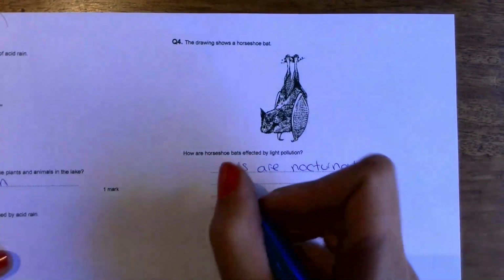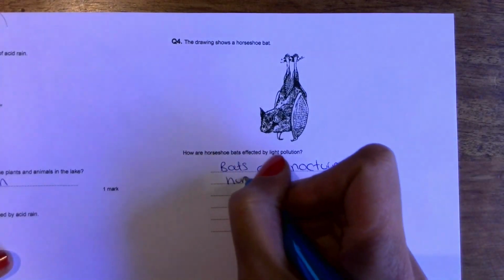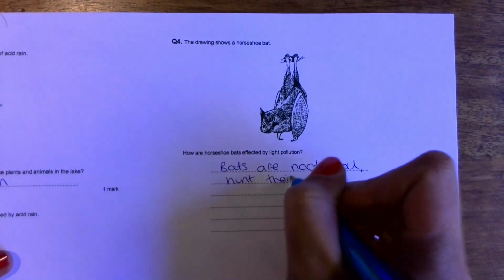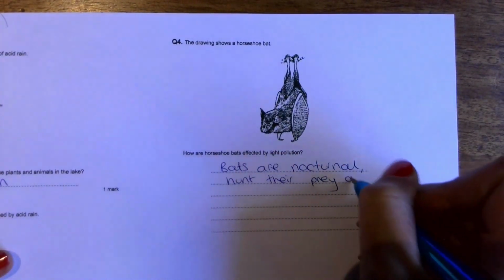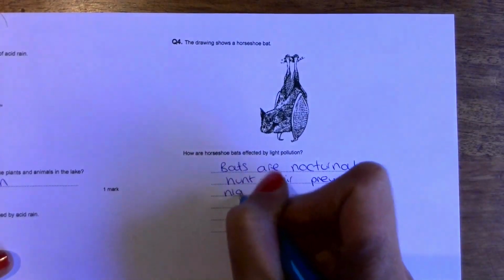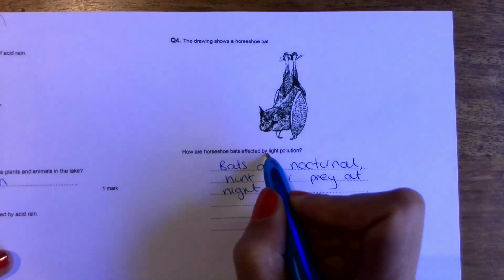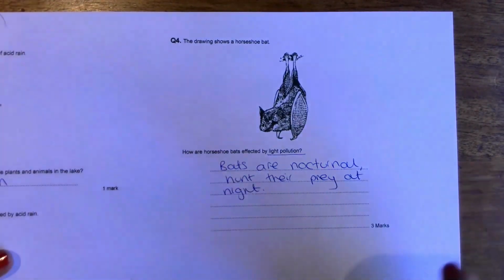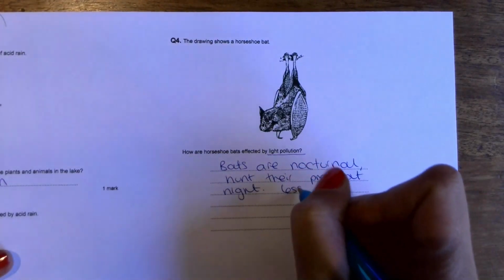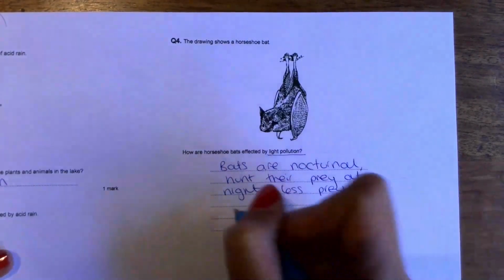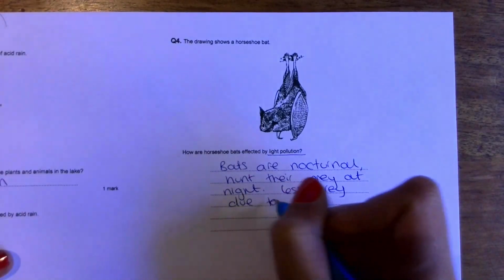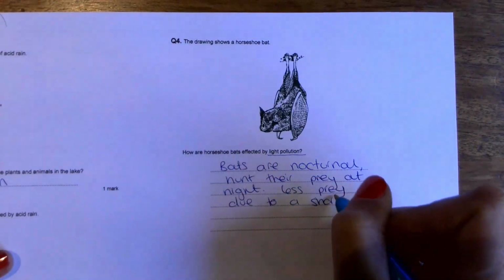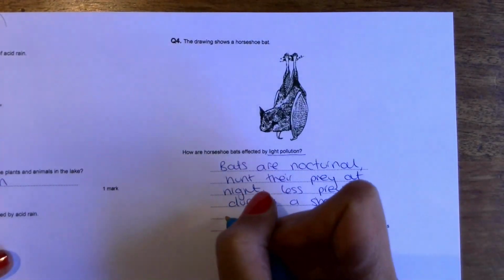So bats are nocturnal, so they hunt their prey at night. So if there's going to be light pollution, this means there's going to be less prey out at night because the night is shorter. Or in some cases non-existent night.